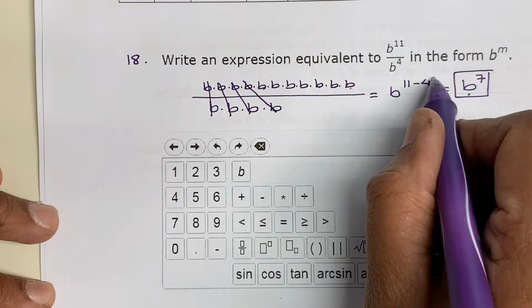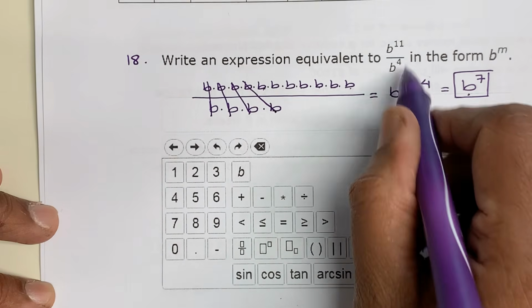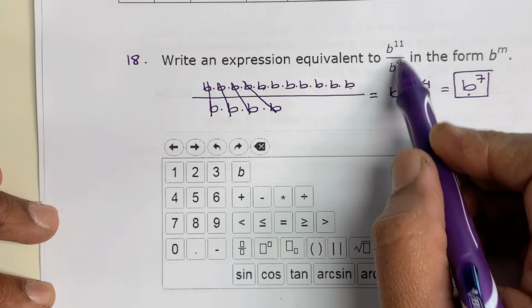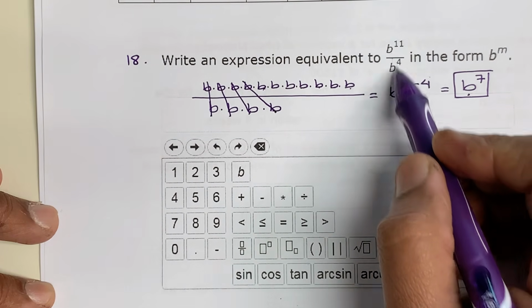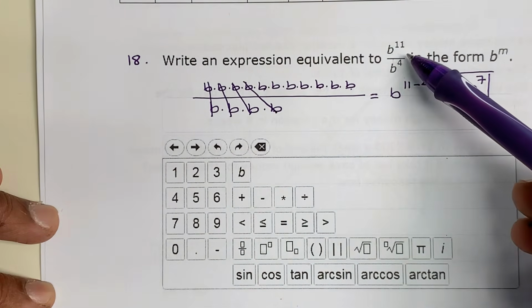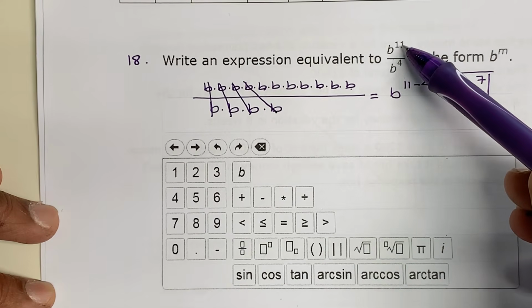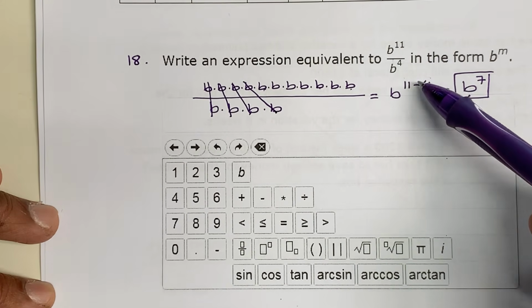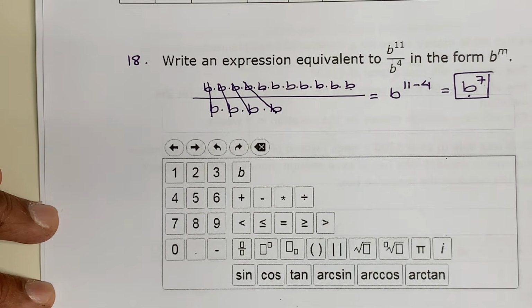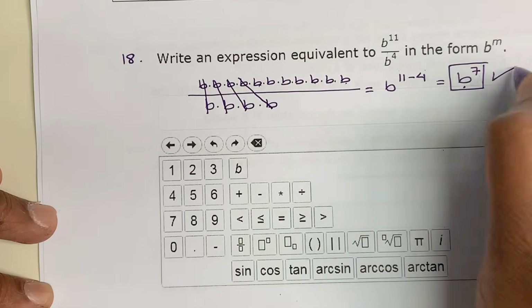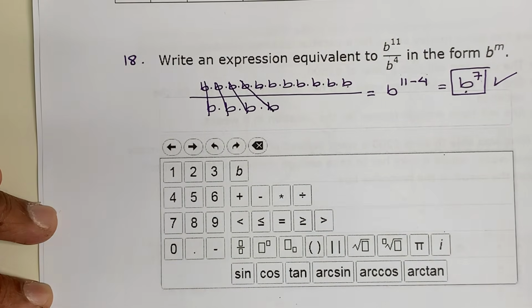But this is the fastest way of simplifying any fraction that has exponents in it. The best way to go about this is, when you're trying to reduce, you subtract the exponents. So you just go 11 minus 4 is 7. So the answer is b^7.